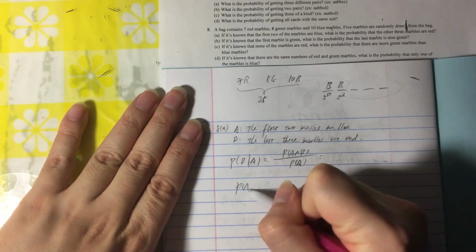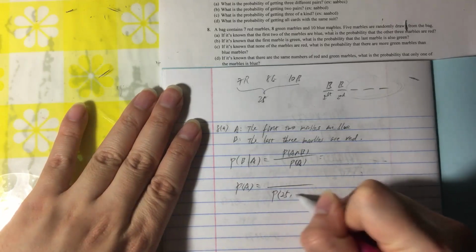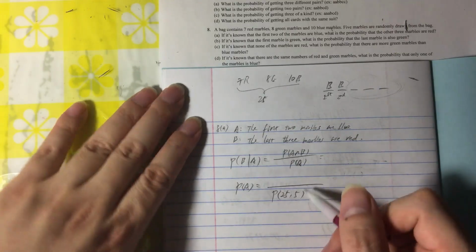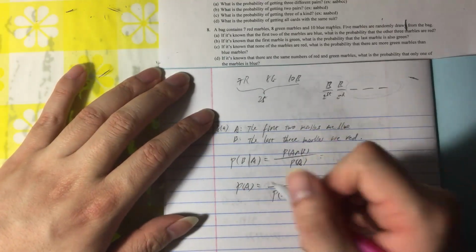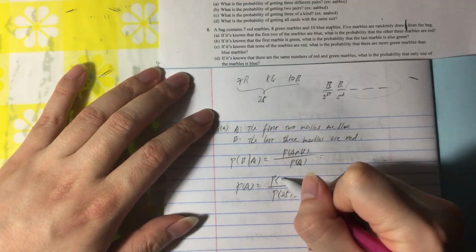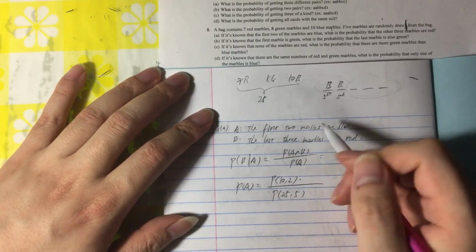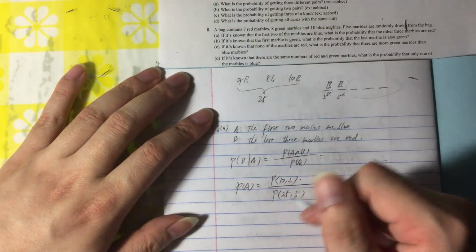So for probability of A, the number of all possible outcomes is 25 choose 5. We are choosing 5 marbles out of 25. For the numerator, we want the first 2 marbles to be blue. So we are choosing 2 blue marbles out of 10. That's permutation, 10 choose 2. Then, since I picked 2 blue marbles, out of 25 there are 23 marbles left.